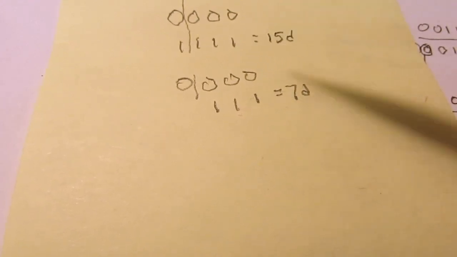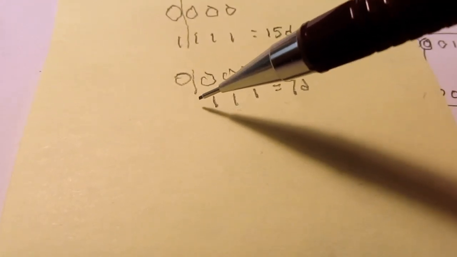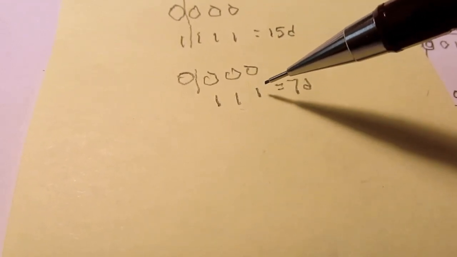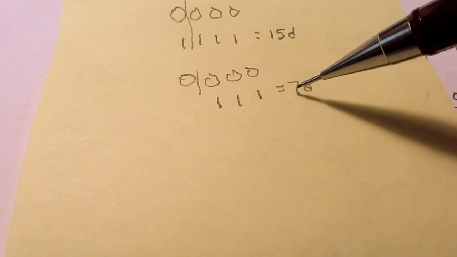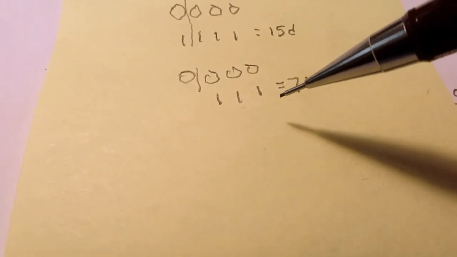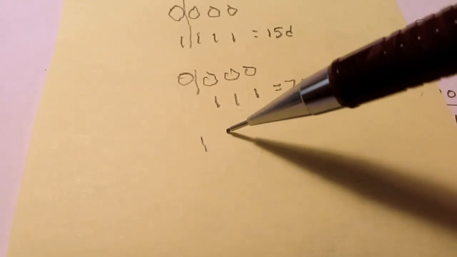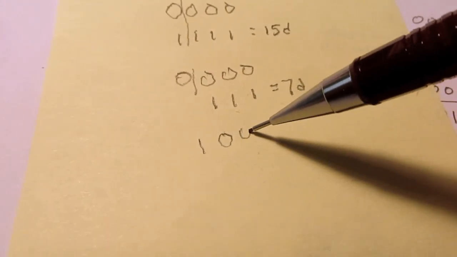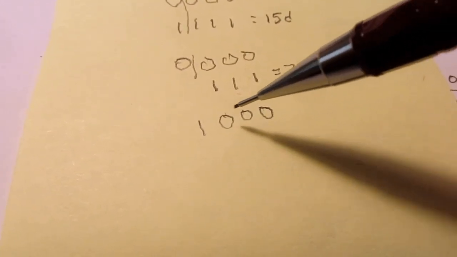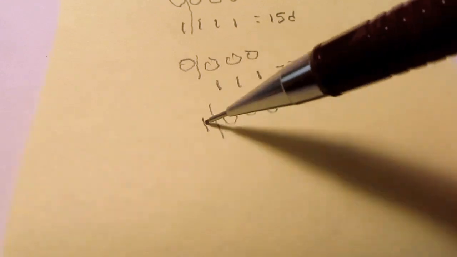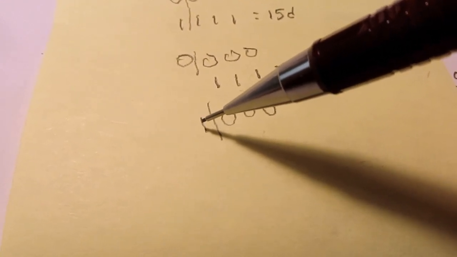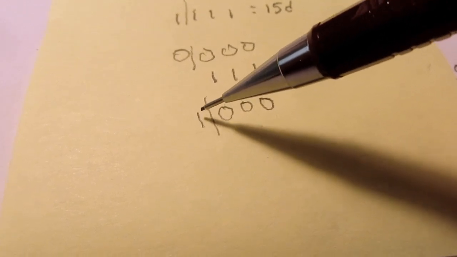Or another way of looking at it is we would overflow if we added something to this. 111 is equal to 7 decimal, and we can't have a bigger number, but if we added, for example, 1 to that and pushed it over, in pure binary we would have this number here. It would become an 8, but because this is a sign bit and not a value bit, now we have to treat this as a negative number.